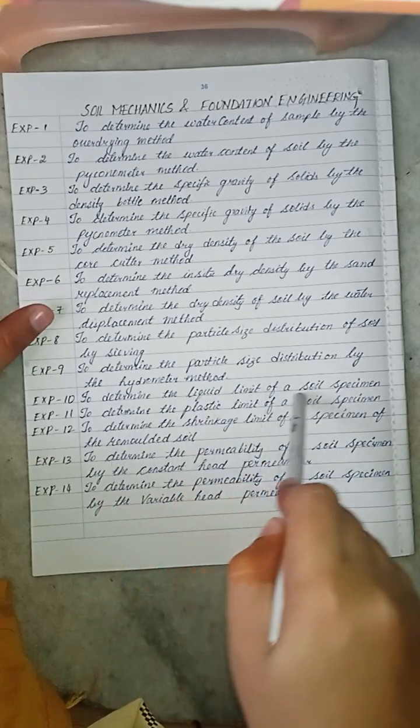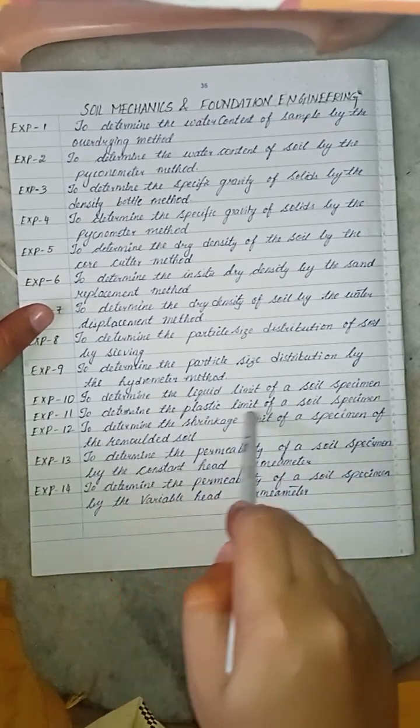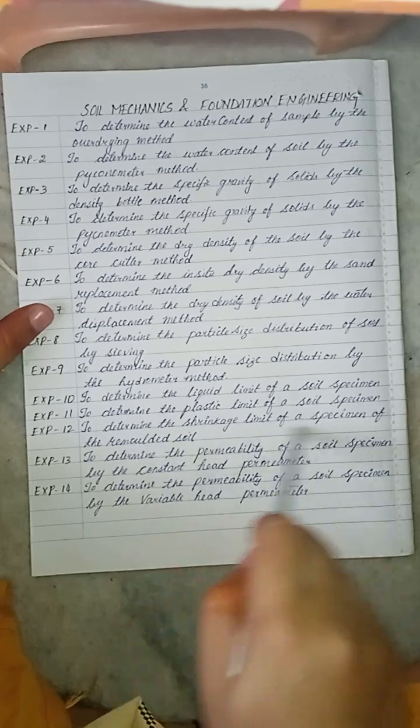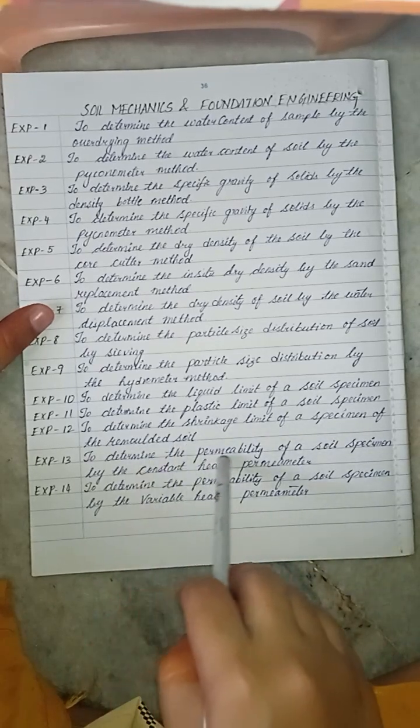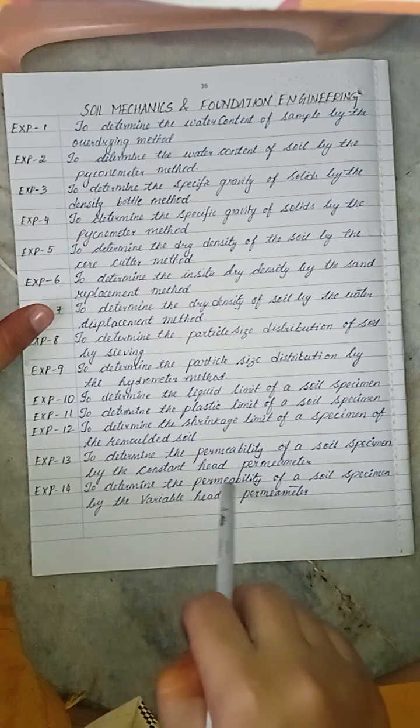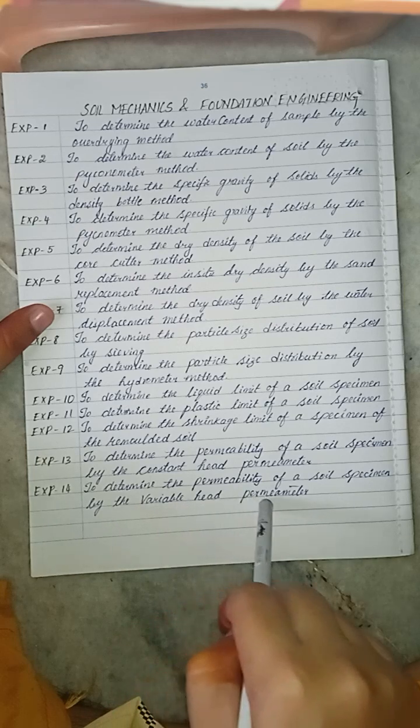Next, to determine the liquid limit of soil specimen. To determine the plastic limit of soil specimen. To determine the shrinkage limit of a specimen of the remolded soil. To determine the permeability of soil specimen by constant head permeameter. To determine the permeability of soil specimen by variable head permeameter.